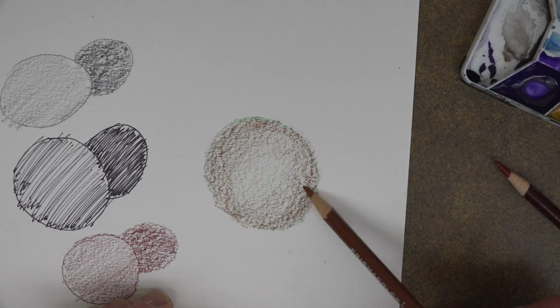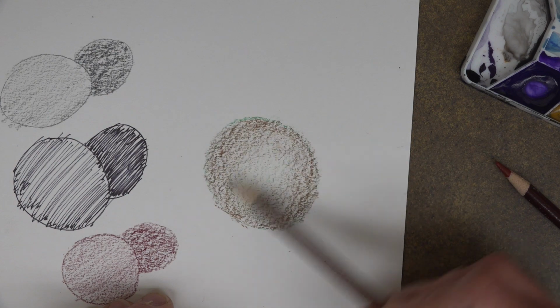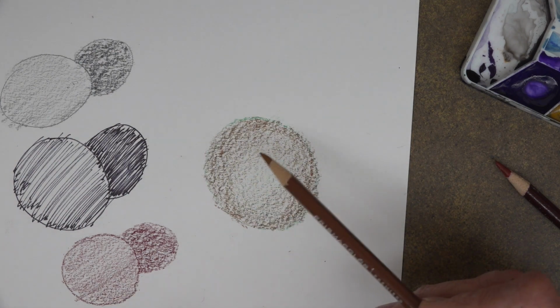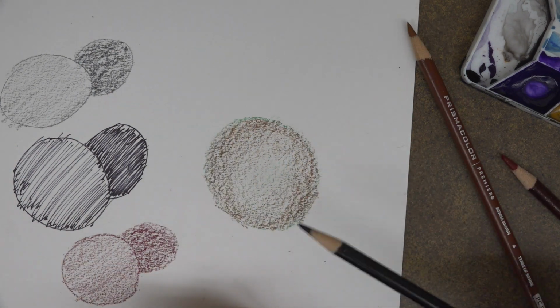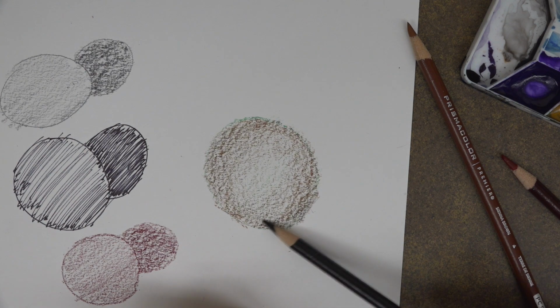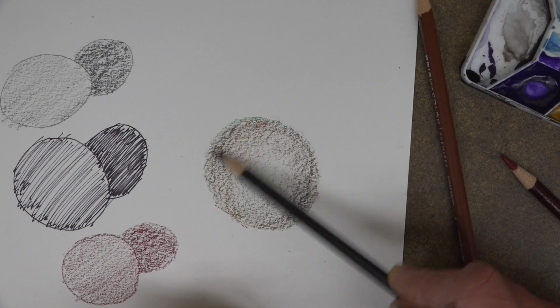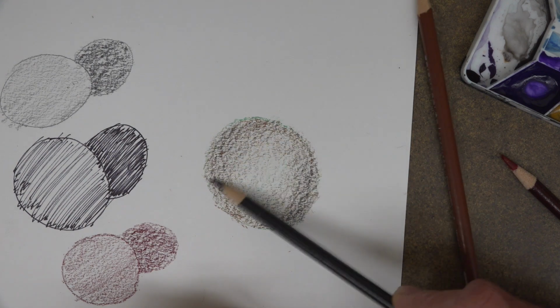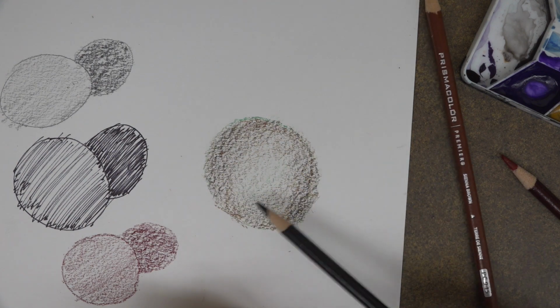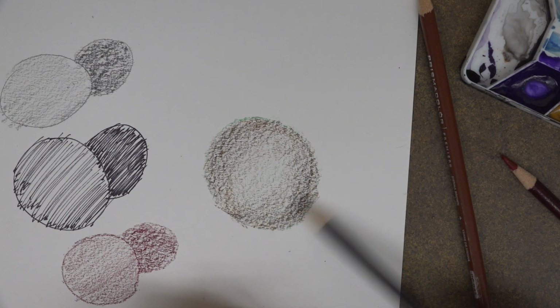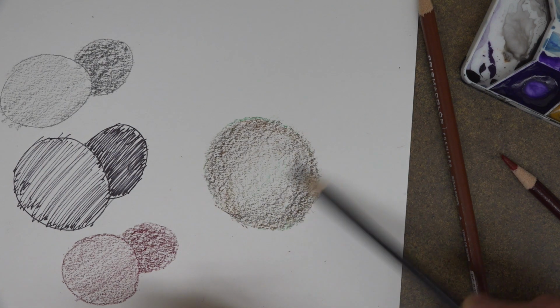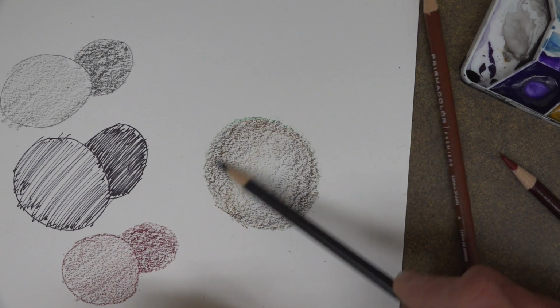So I'm going to get to a point where just pressing harder isn't enough. I have to use the color that darkens all other colors, black. And so now as I carefully put a layer of black into my sienna brown, I can see that I'm achieving a darker value and my sphere is starting to take form.